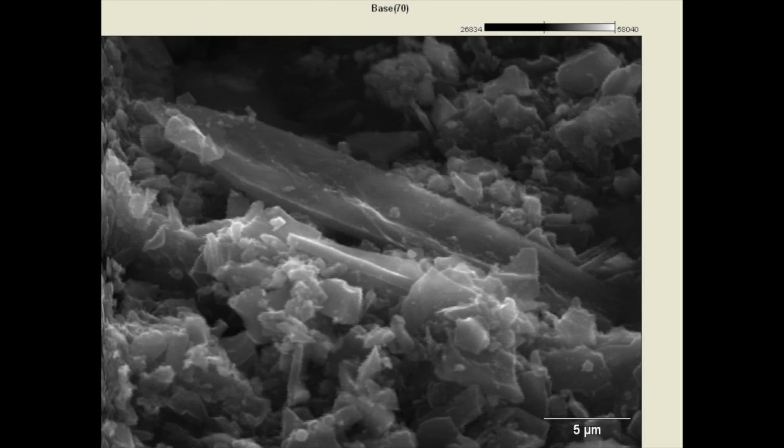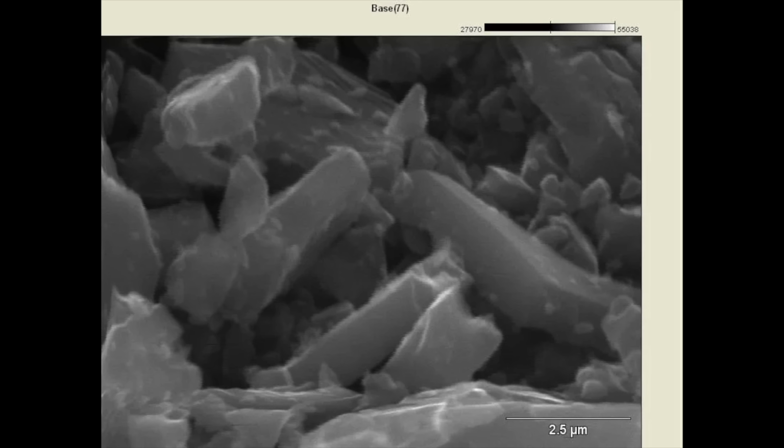In an electron microscope, contrast primarily comes from one of two places. The first is topography. This is a sample of carbon powder. The individual flakes and grains are visible in detail because the number of electrons picked up by the detector depends heavily on surface topography. The second source of contrast is material density.